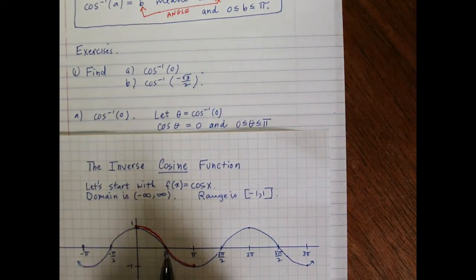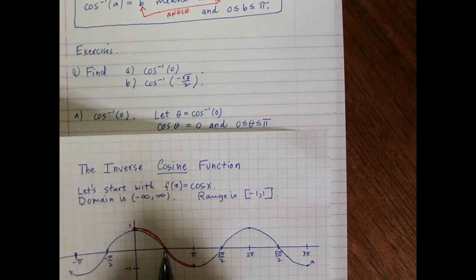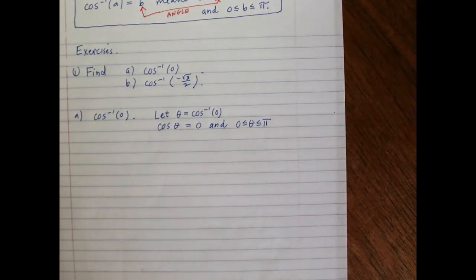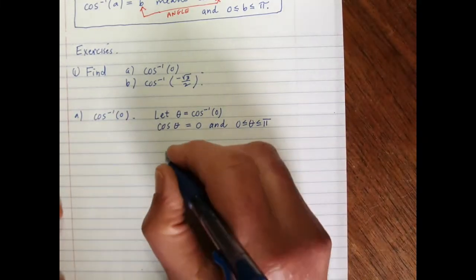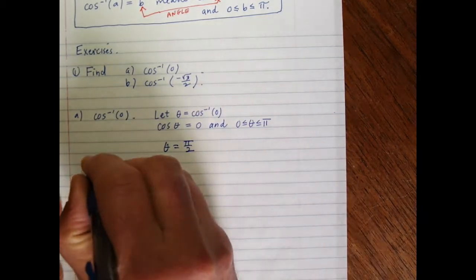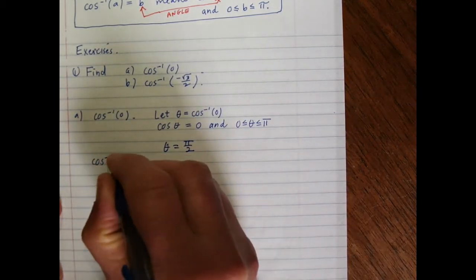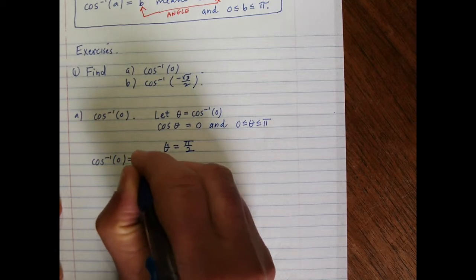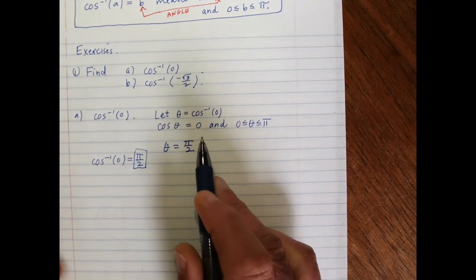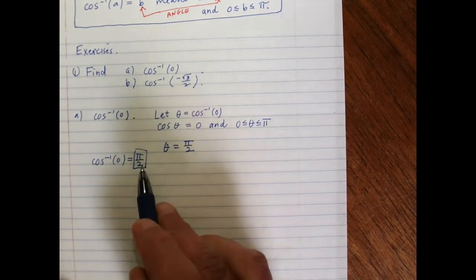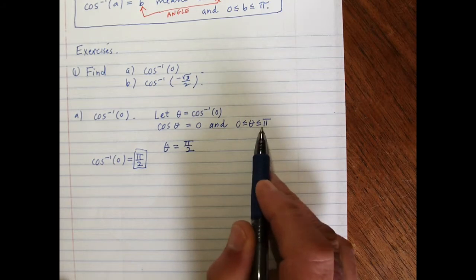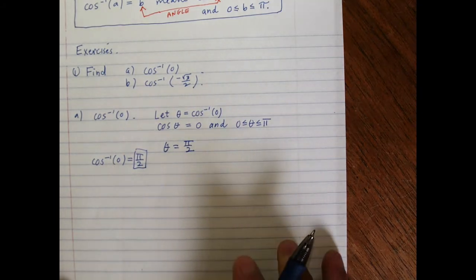Well, the one spot where this graph crosses the x-axis is at pi over 2, so theta equals pi over 2. So cosine inverse of 0 is pi over 2. There are other angles whose cosine is 0, but this is the only angle in that interval from 0 to pi that has this cosine.